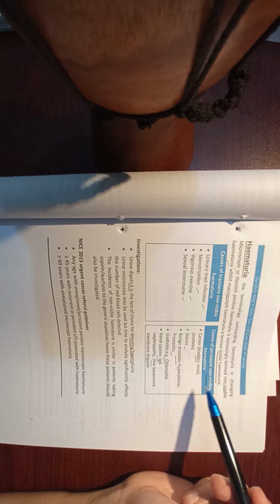Alright, next we move on to the next part, hematuria. The terminology surrounding hematuria is changing. Microscopic or dipstick positive hematuria is increasingly termed non-visible hematuria, while macroscopic hematuria is termed visible hematuria. Causes of transient non-visible hematuria and causes of persistent non-visible hematuria.